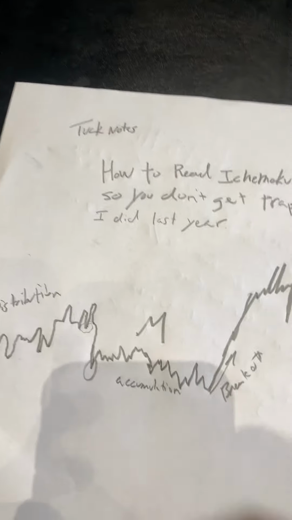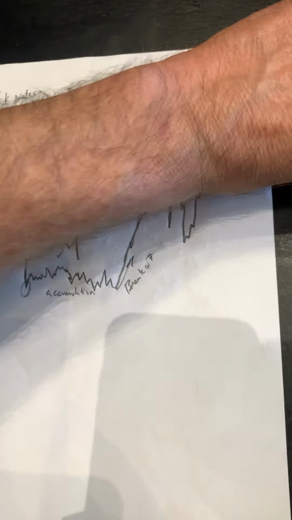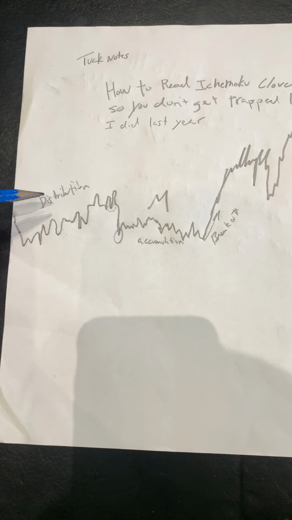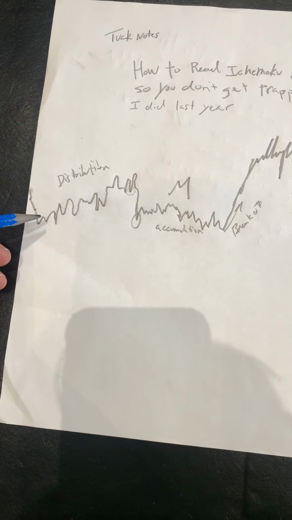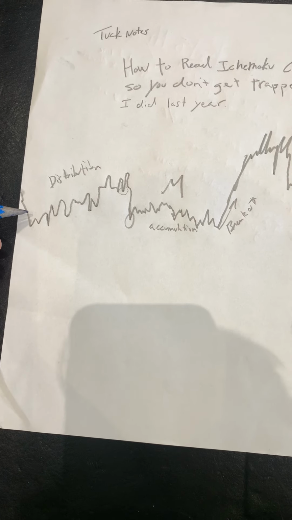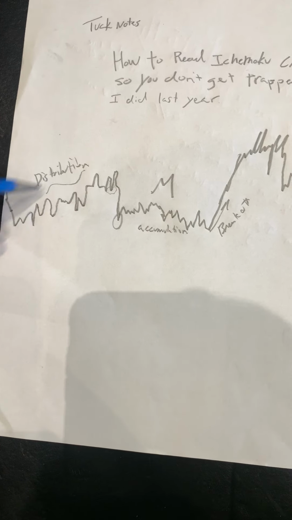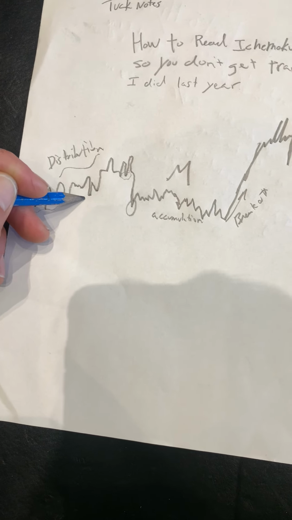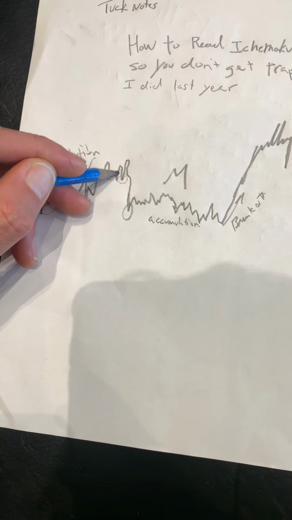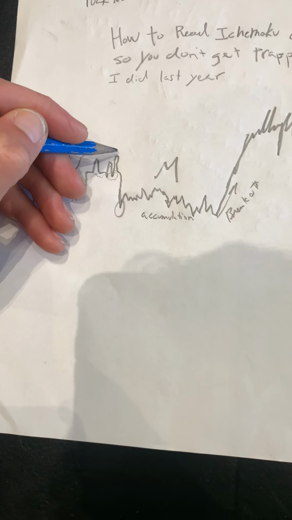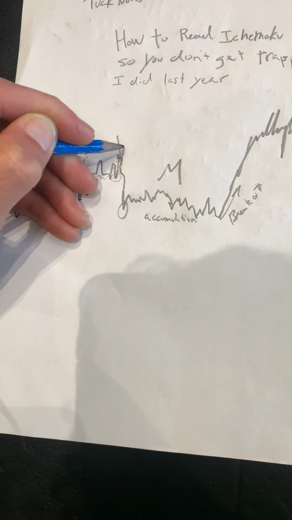Just to visually see it from a pencil perspective, this is what I drew of, I forgot what coin or asset it was, but this is the distribution phase right here, and you can see as it gets distributed. And then, I forgot what that part's called, but after that it goes down.